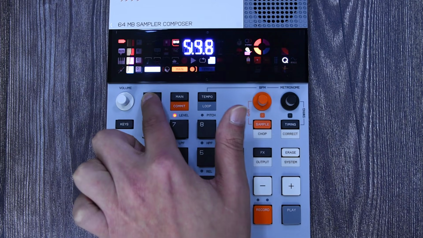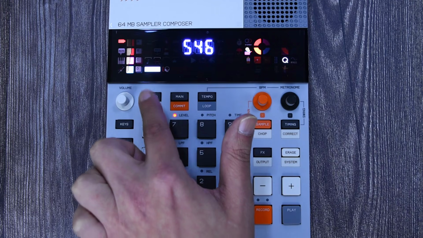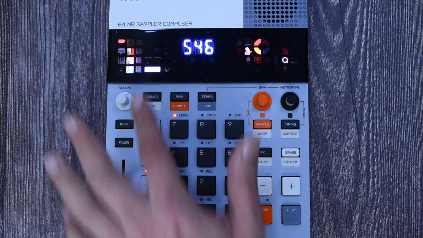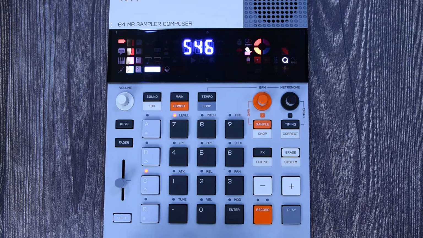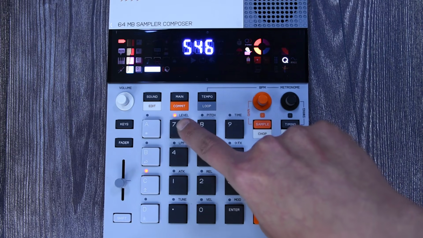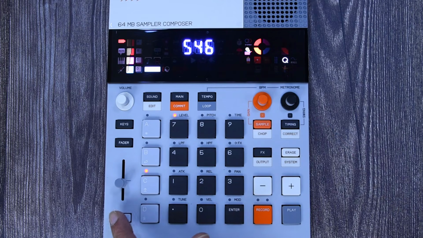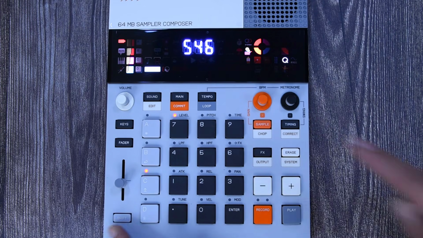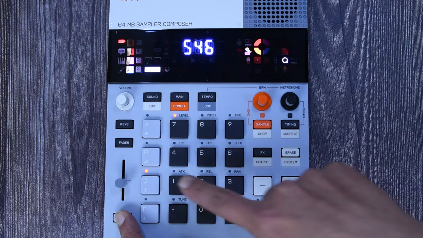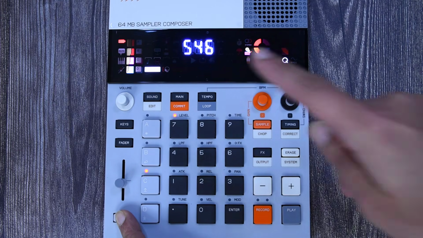You need to be in sound mode, right? It says sound right there. Maybe the camera isn't showing it, but it says sound. So I want to copy this sound. And notice that this one is selected. You have the light. So to do this, since you're standing on this sound, you do Shift, and then you need to go to group C to copy, and it says pad.